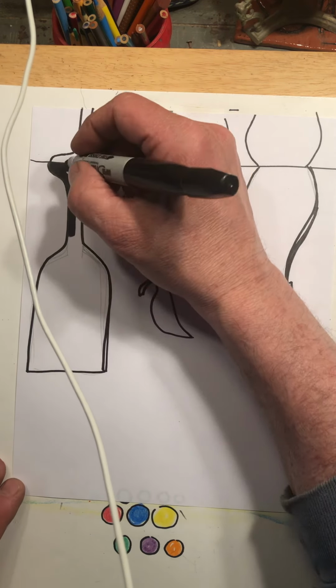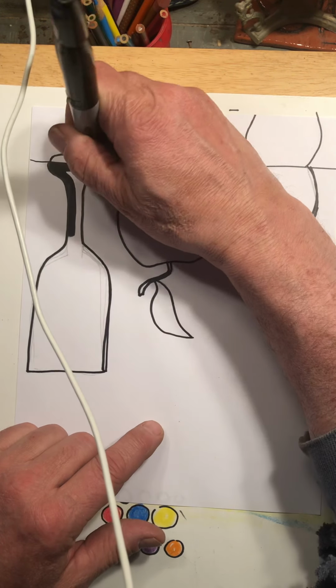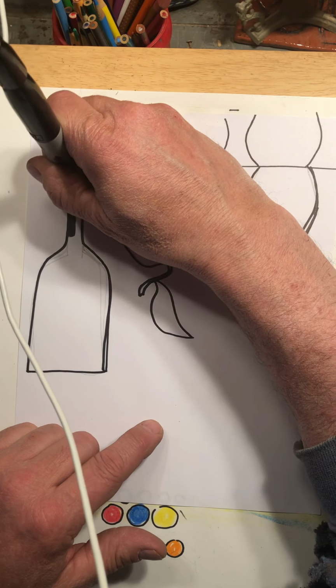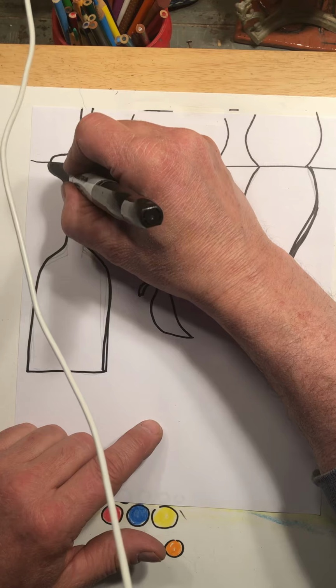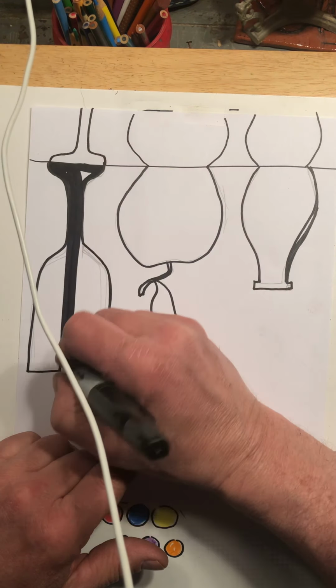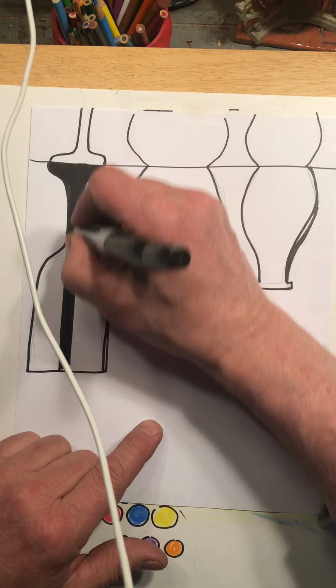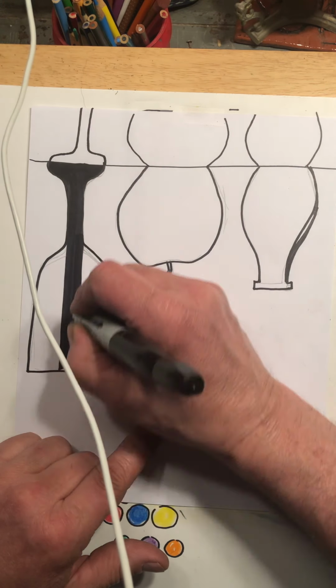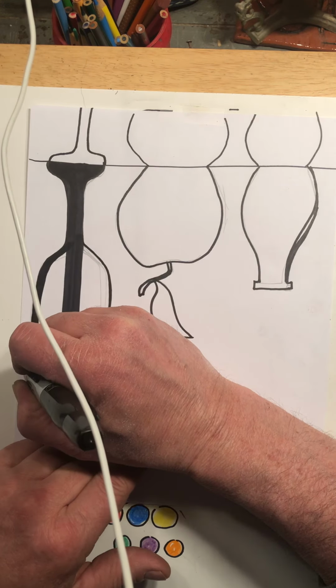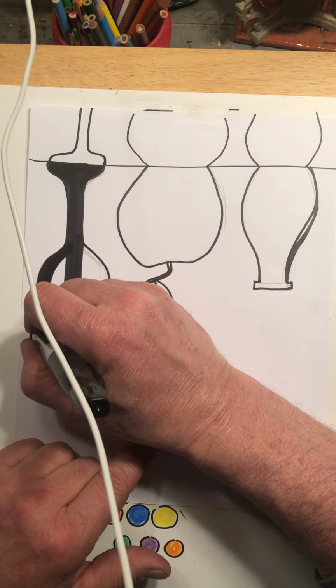Now when using a marker, it's very important to try to make smooth lines. I don't scribble color with markers, okay? I like to make nice smooth lines, like I'm painting with spray paint. And I overlap and go slow because I think it looks neater. And I always try to do neat work.